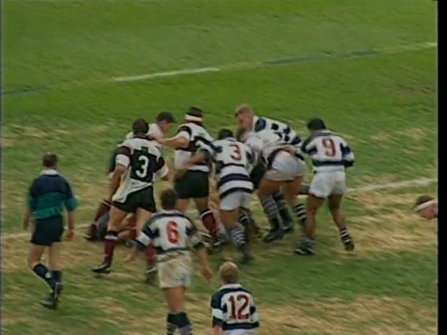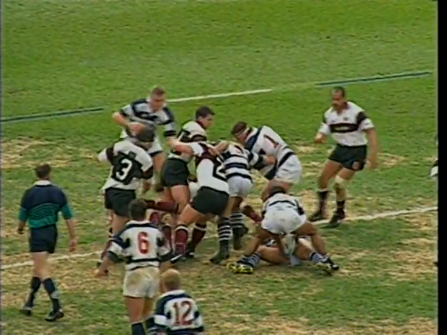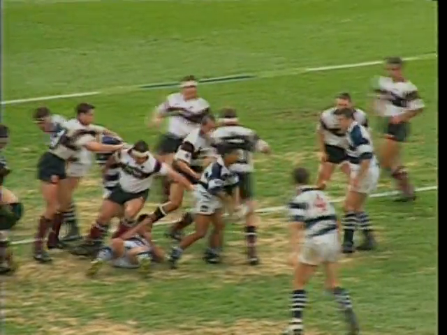Teams should always look at the opportunity of setting runners up from standing mauls, and even from rucks. Runners should catch the ball in a flat position, taking the ball at pace.